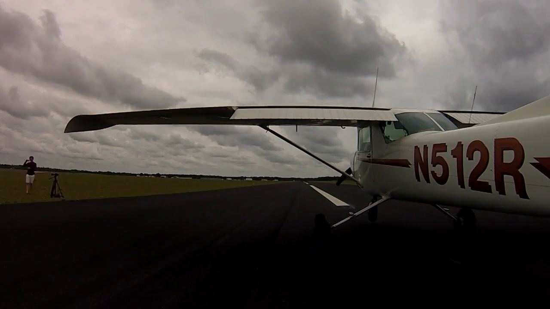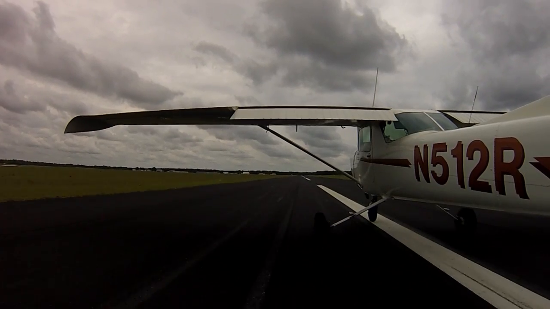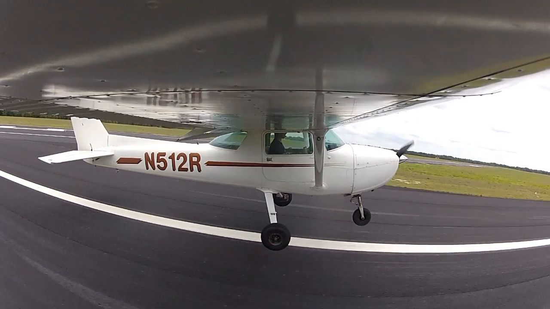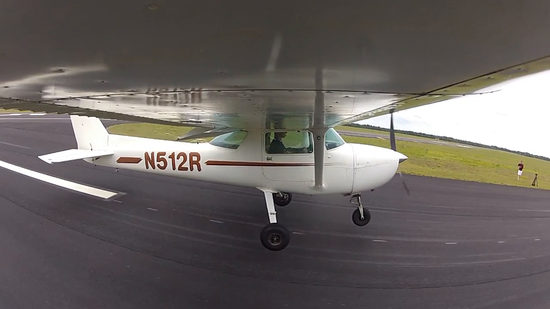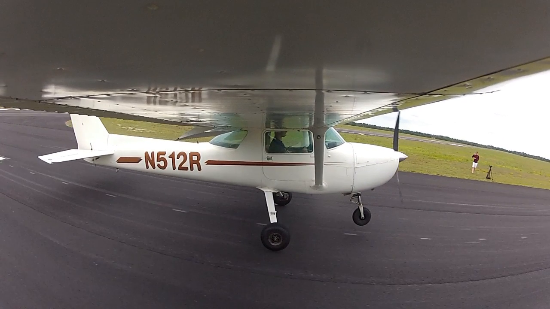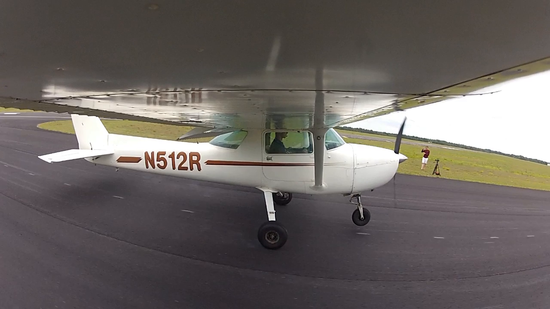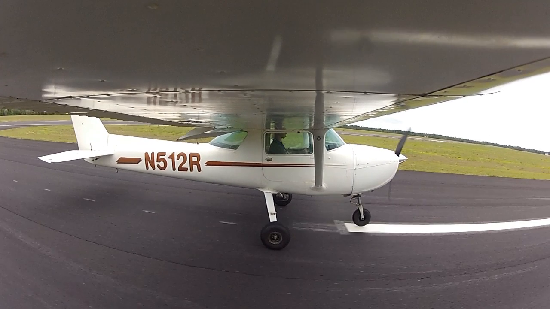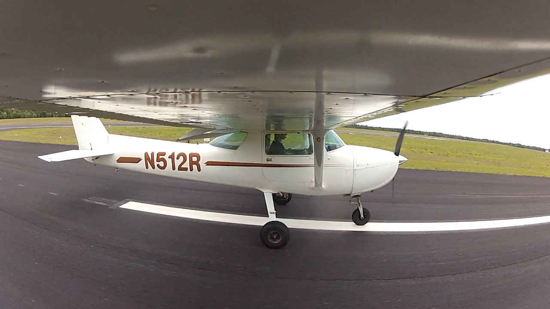Notice that upwind wheel, that left wheel, touches down first, but notice how quick it is. And we're slowing this down here. This is in super slow-mo now, so it's not your computer lagging. Watch that far left wheel. See how that touches down and see how quickly the right wheel follows. The important thing is just to make sure that upwind wheel touches down first.